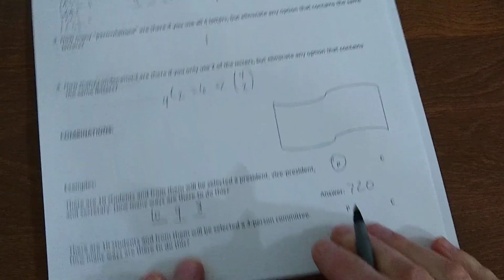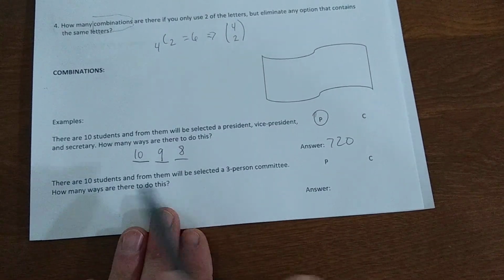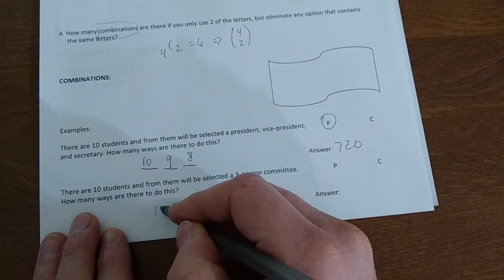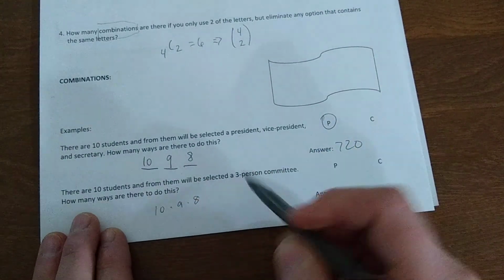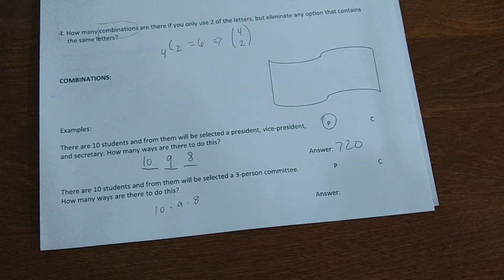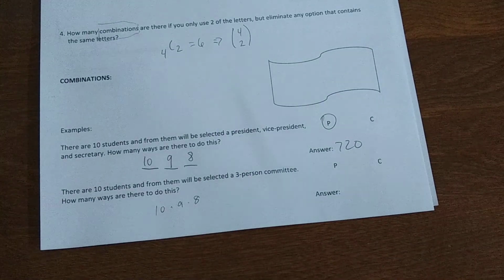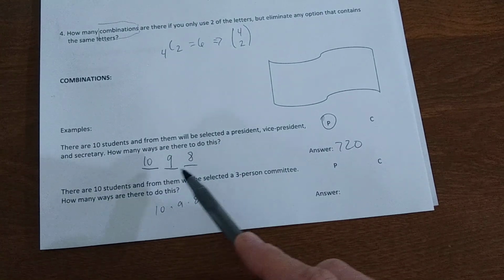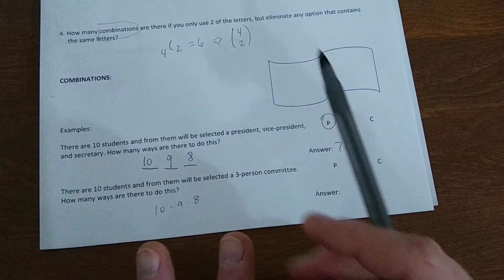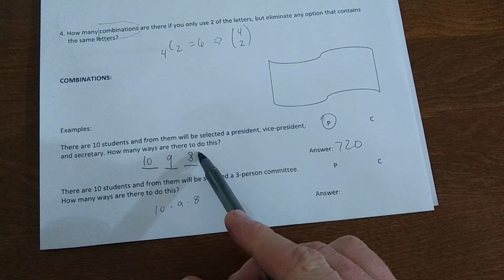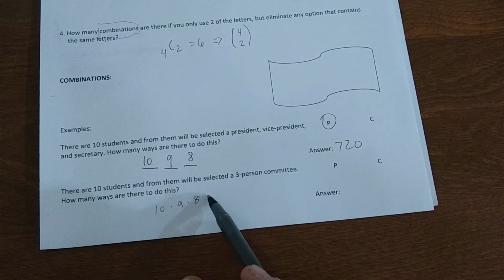For the next one, notice they do not have specific roles. There's 10 students. We're going to form a 3-person committee. So when we do that, we're going to do this 10, 9, 8, and get 720. But within that, we're going to get rid of any combination that is the same group of 3 people. So if I have 3 people that I choose, one of them's president, one's vice president, and one's secretary, and I just take the president and the vice president and switch them, well, under the first one, that's a new option. Under this one, that's not new.